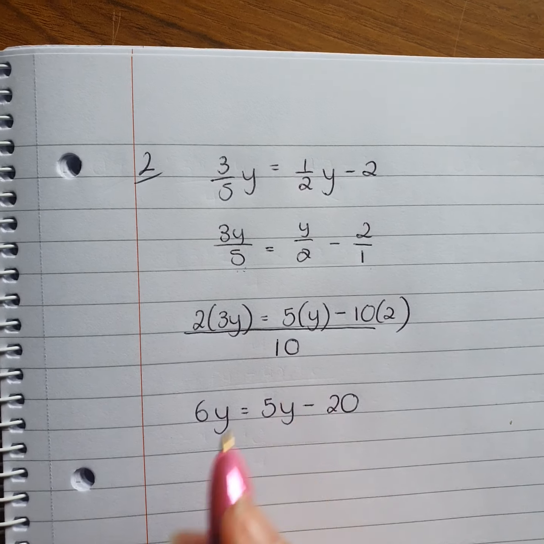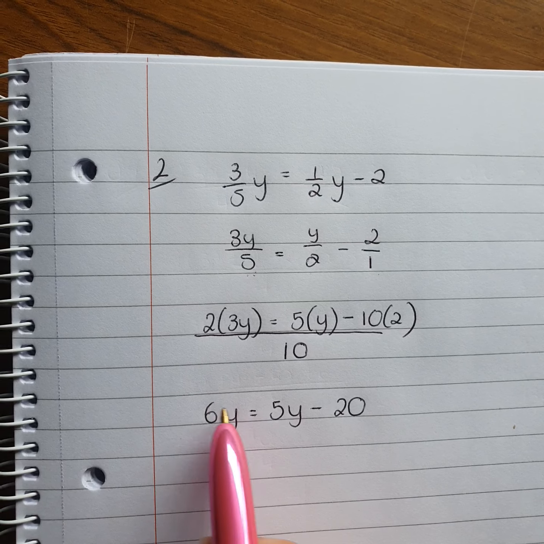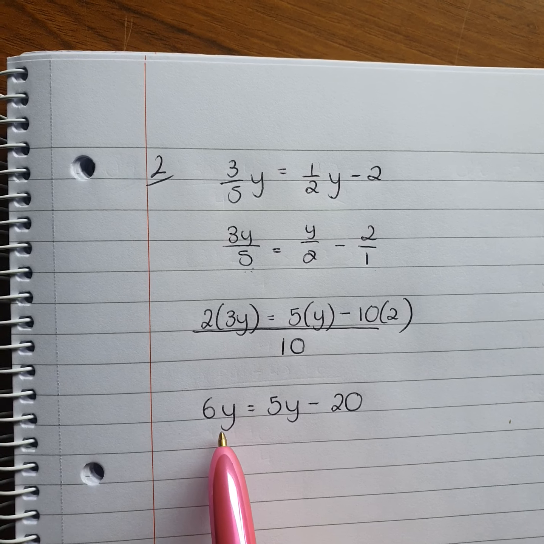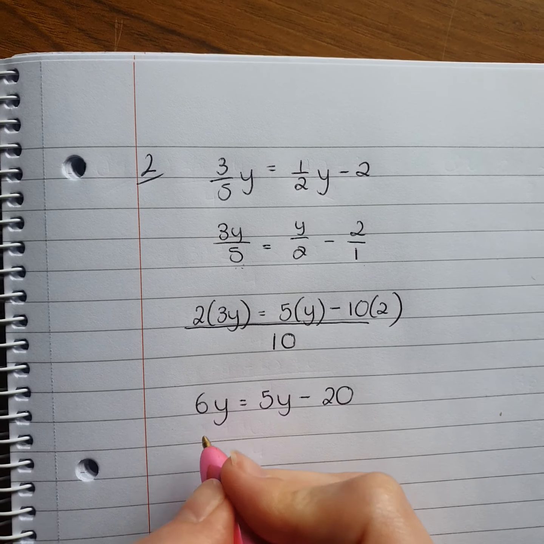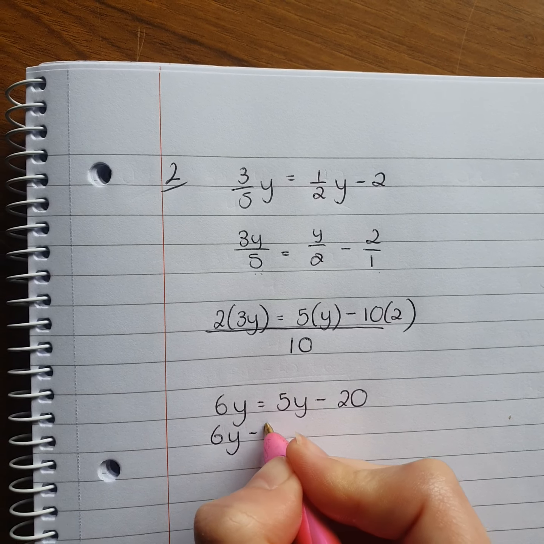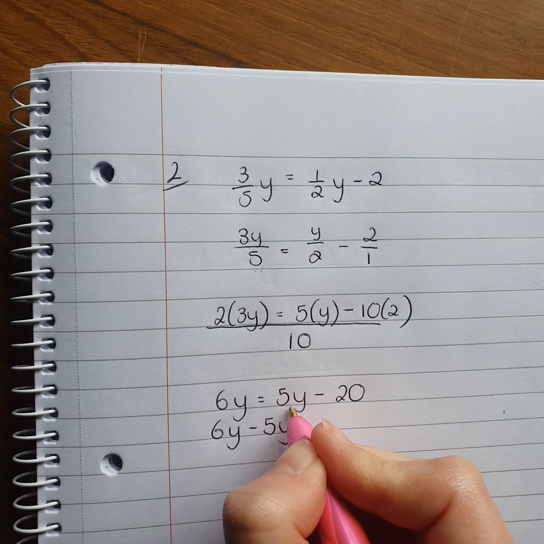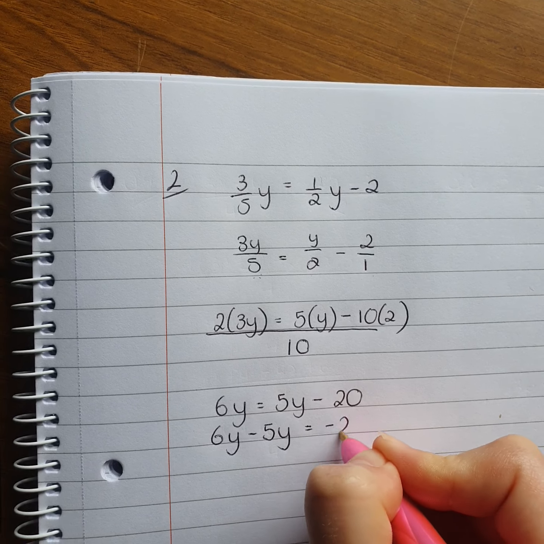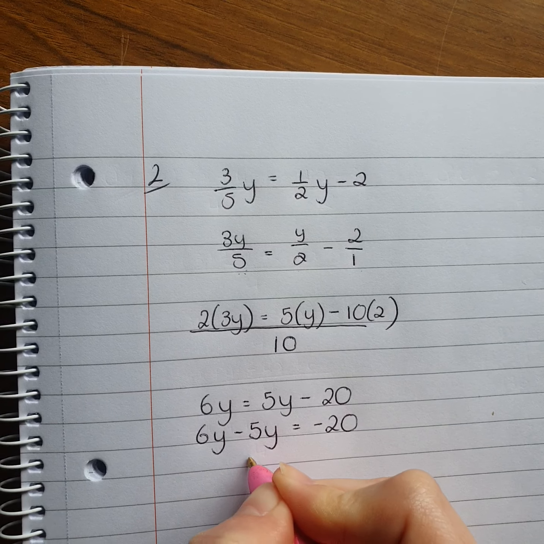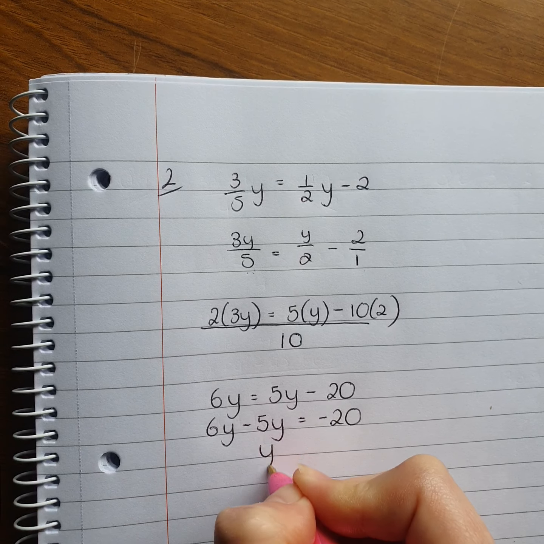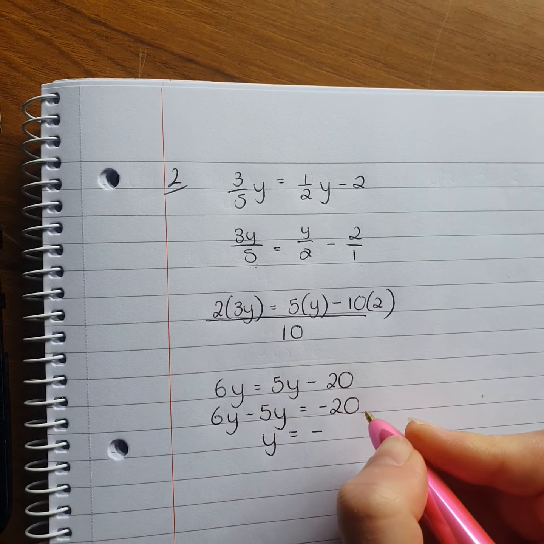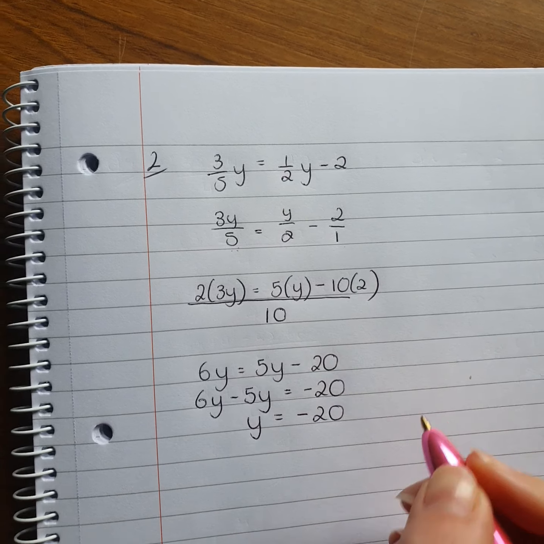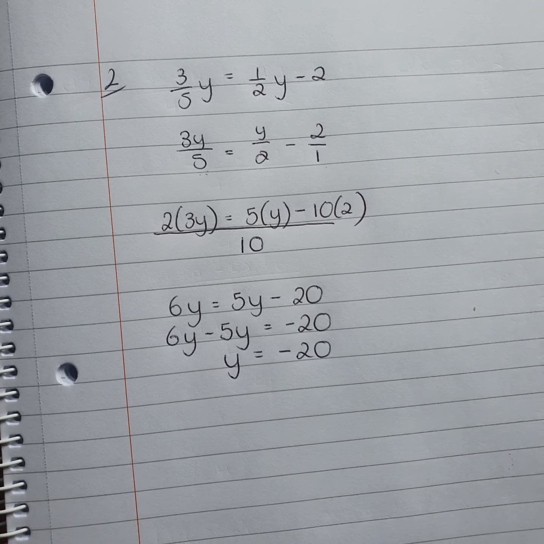Okay, have a look at what the setup is at the moment, right? I have 6y on this side, I'm happy enough that that's on that side, but I need to bring this over to the other side. So I've got 6y minus 5y, because it's a plus 5y on this side. Once it jumps over the equals, the change of sign, is equal to minus 20. So 6y minus 5y is equal to 1y, so y is equal to minus 20 then. And that is your answer for that, okay?